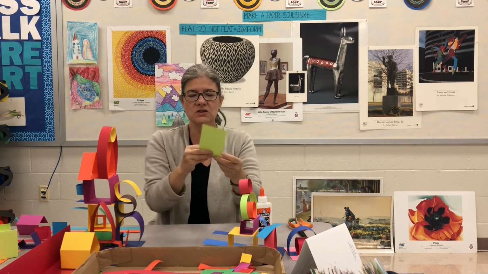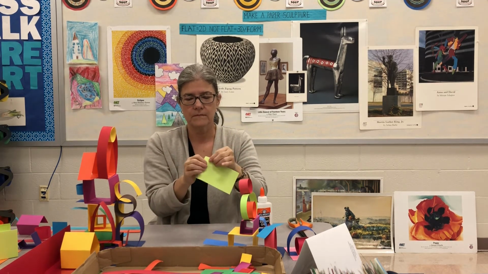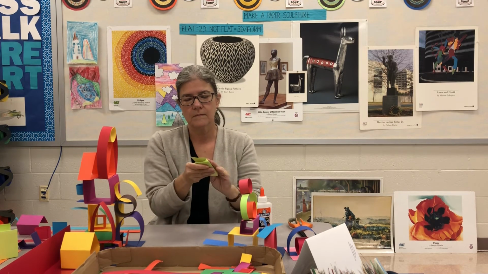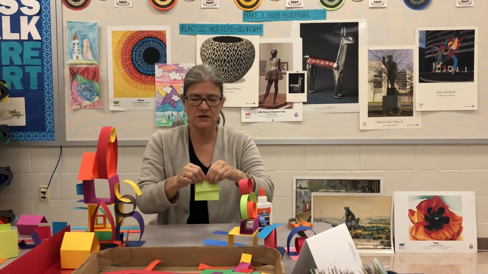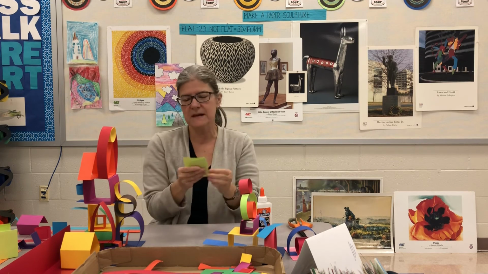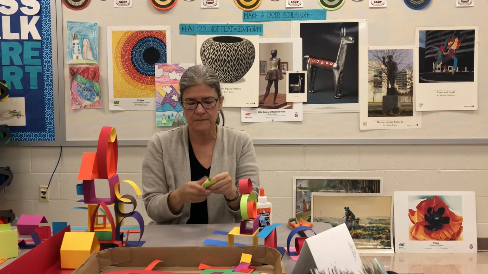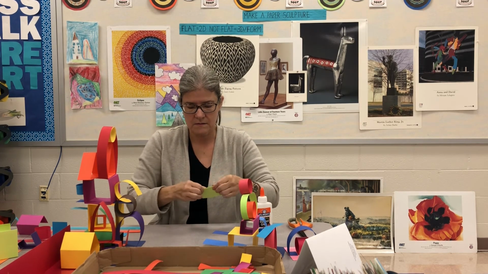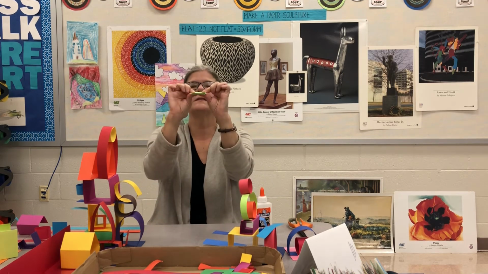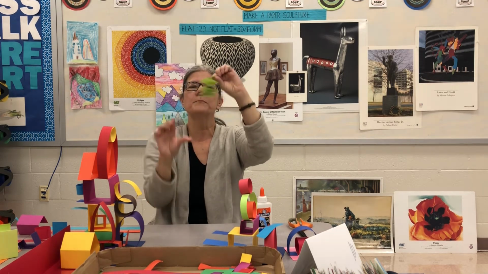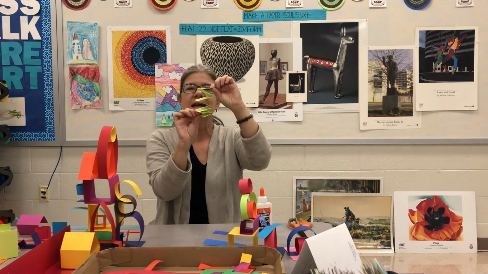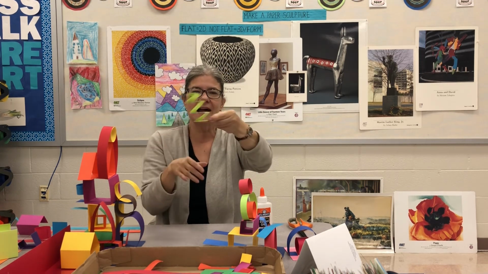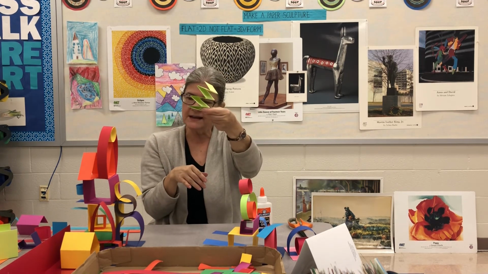Or you can flip it each time and fold it in the same direction. It's getting a little bit crooked, and that might happen to you too. That's okay. So it all folds up like that, and then when you let go, boing, you've got like a little spring. And sometimes that's fun, just to glue and have part of your sculpture move like that.